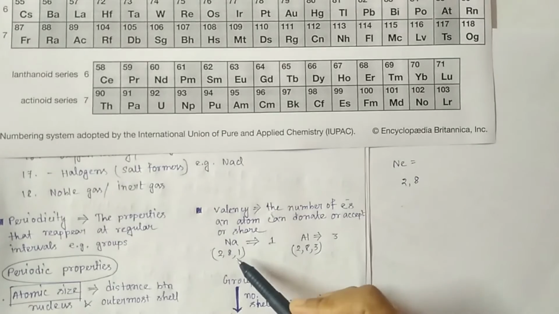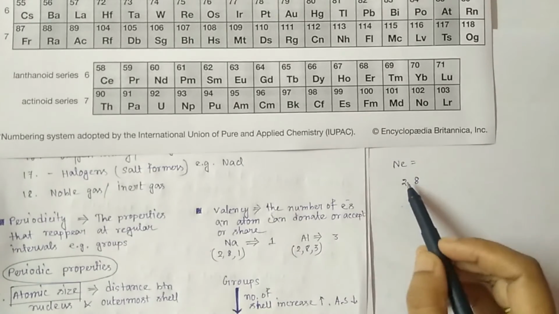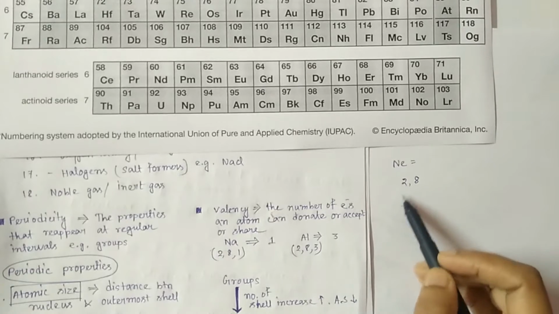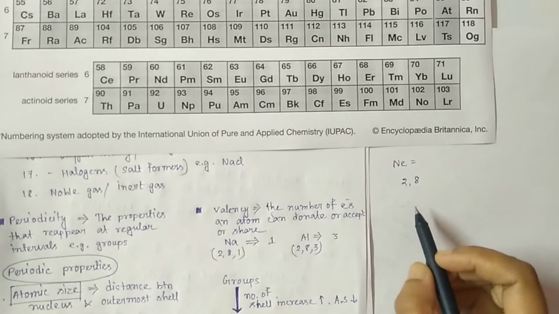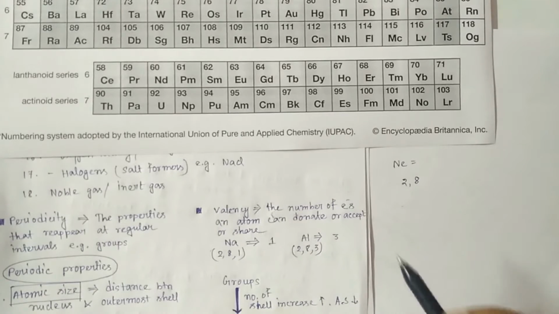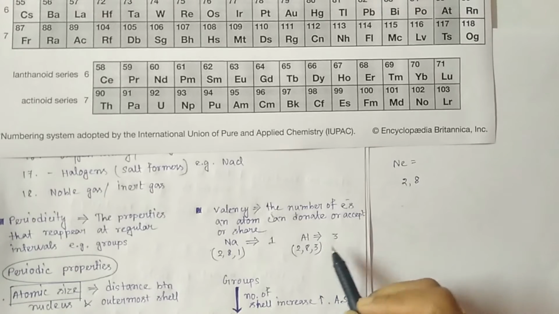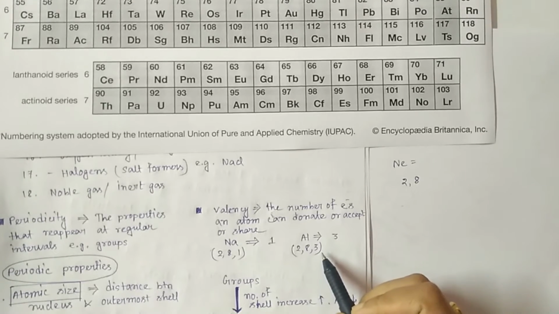Similarly, if sodium donates 1 electron, it will get the electronic configuration like neon. That is why it gets stability, and that is why it donates 1 electron only. Similarly, aluminium, if it donates 3 electrons, will be like neon, and that is why it gets stability.